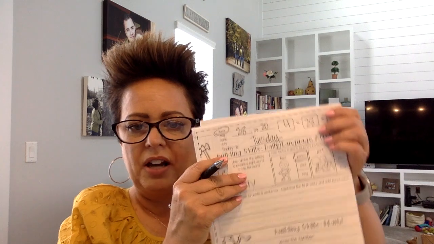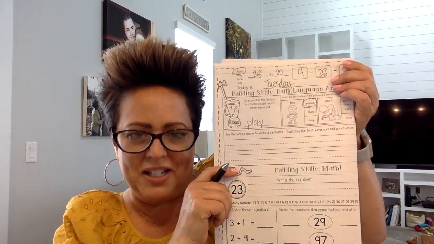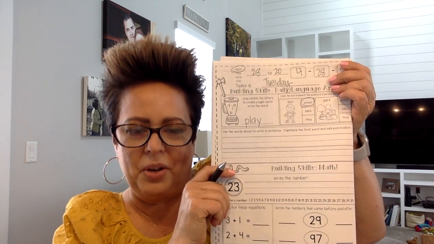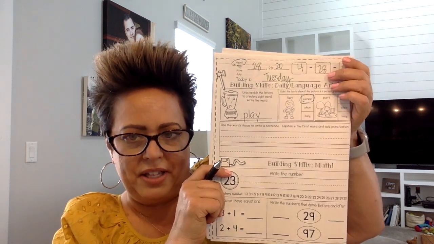So we want to know, is a boy a person, a place, or a thing? It's not a place. It's not a thing. It's a person. So we're going to circle the word person at the top. When you get bigger and need to know about nouns, this will be important to you. So a noun is a person, a place, or a thing.